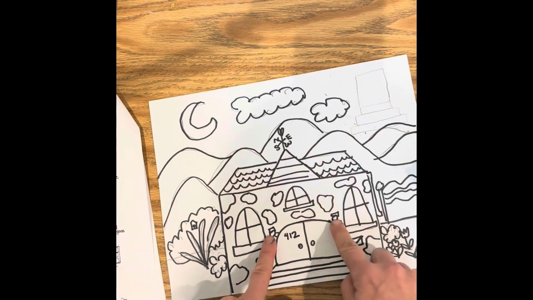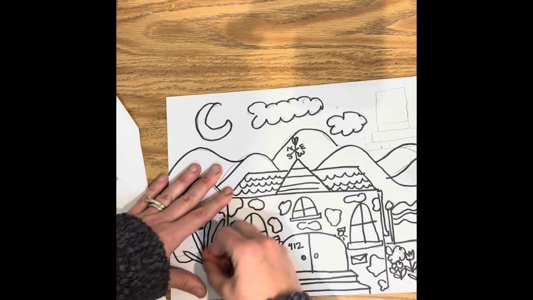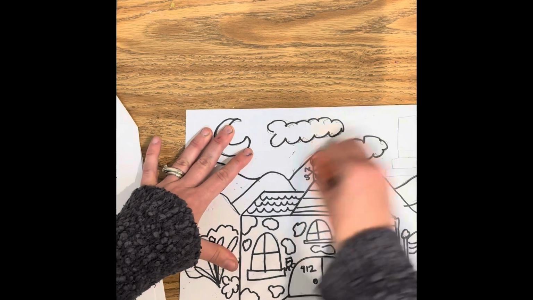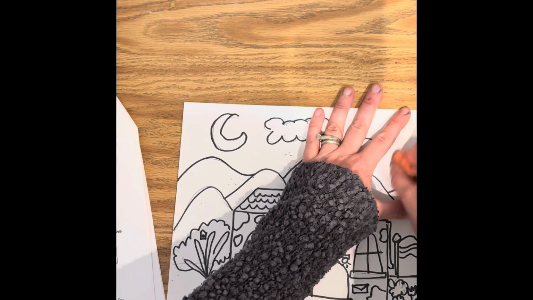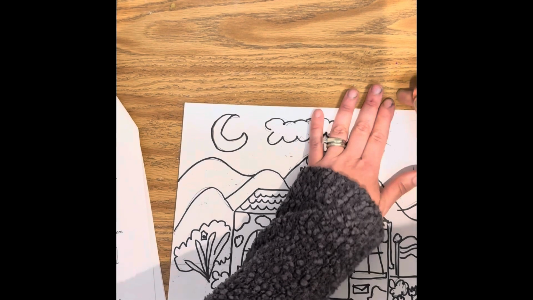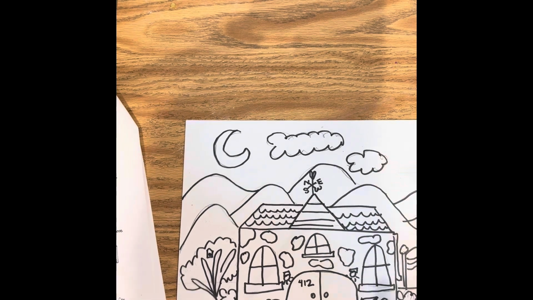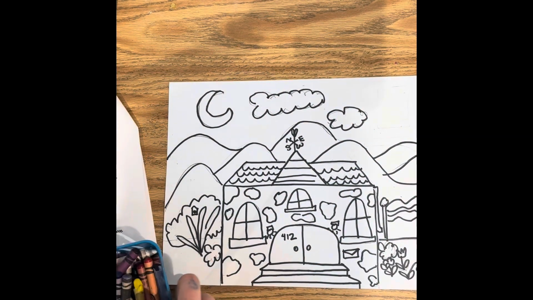I added little house lights, a mailbox, and even a birdhouse in my tree over here so I could sit outside and like watch the birds. I think that would be a fun thing. And here, I'm getting rid of my door in the sky. Phew, gone. Last step is to add color. And I think you know pretty much how to do this.